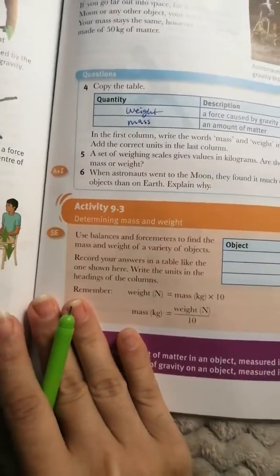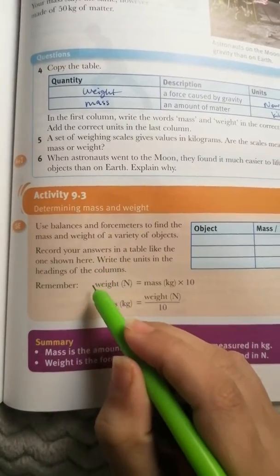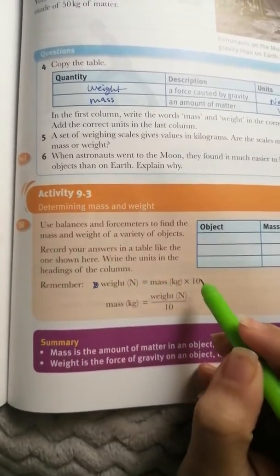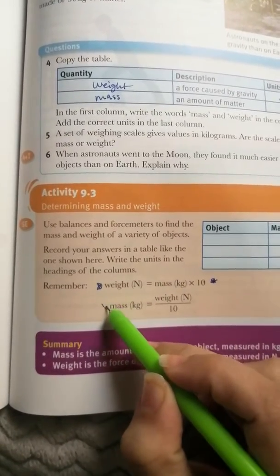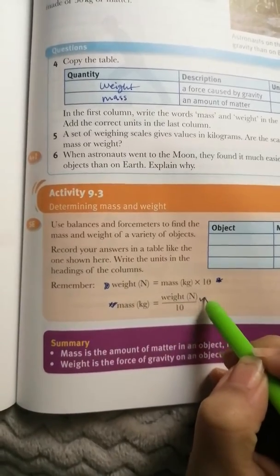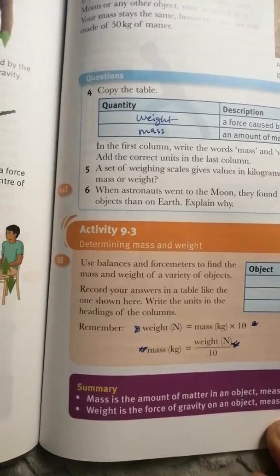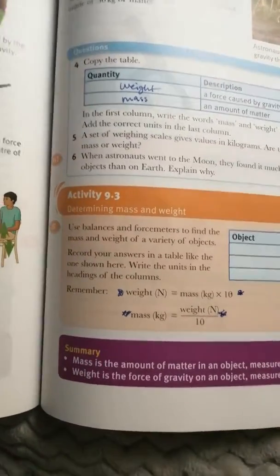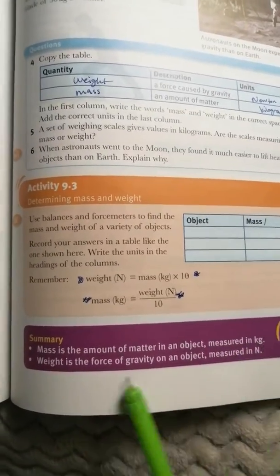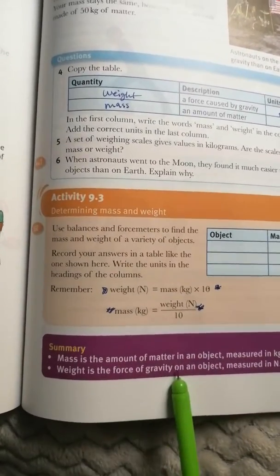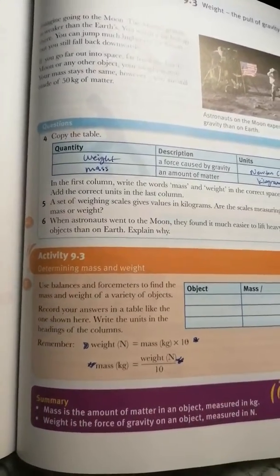So now this is an activity. You don't really need it, but what you need is this equation. You have to memorize these two equations. And for your homework, I'm going to give you a few questions so you can answer them, okay? So mass is the amount of matter in an object measured in kilograms, and weight is the force of gravity on an object measured in Newtons. This is our lesson for today.